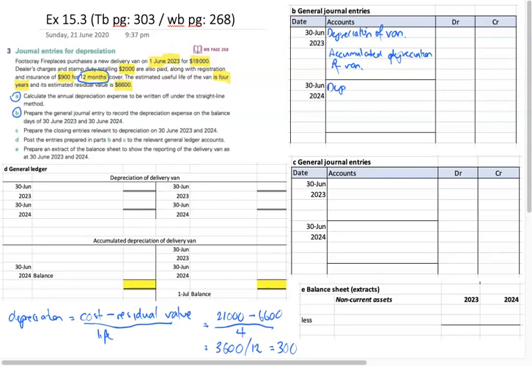but the number will be something that we'll have to consider. So depreciation of van on the 30 June 2024 and accumulated depreciation.